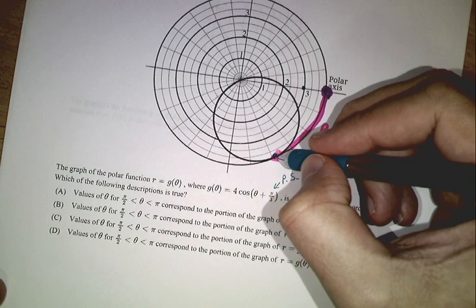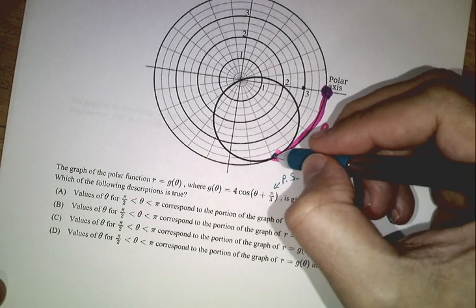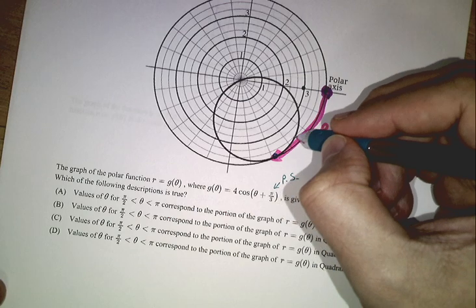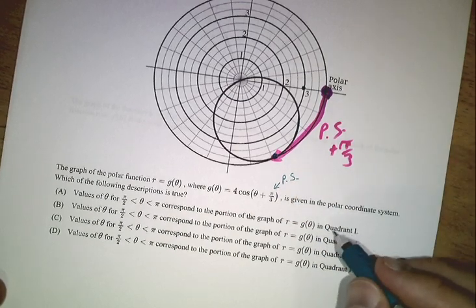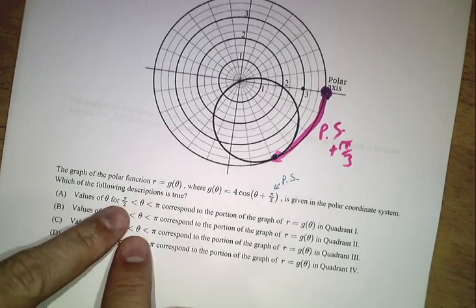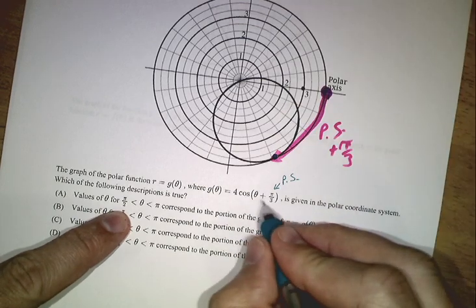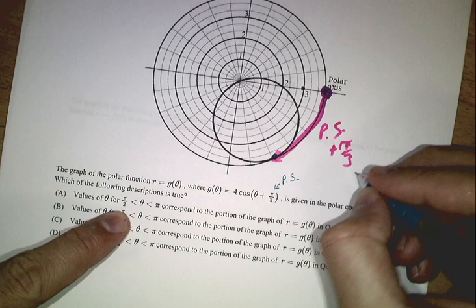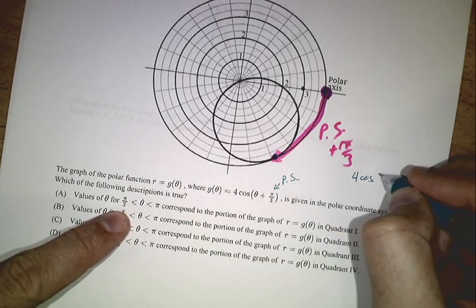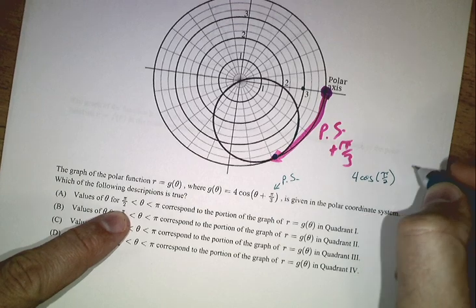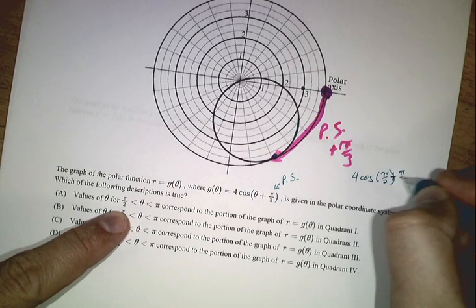So this is 0, and it would go up to, no, it should not be quadrant 1. These are all pi over 2. So let's start at pi over 2. If I plug pi over 2 into here, we get 4 cosine of pi over 2 plus pi over 3.